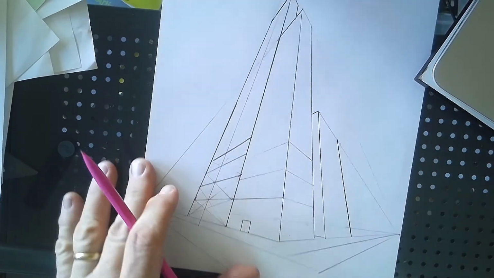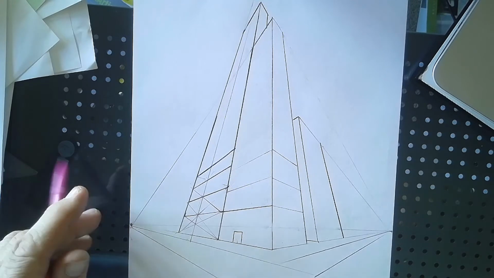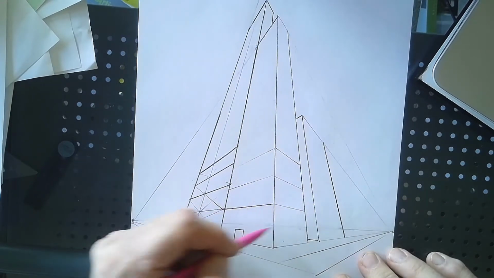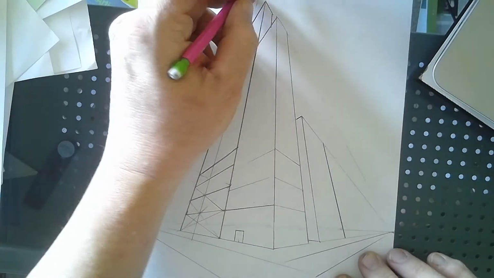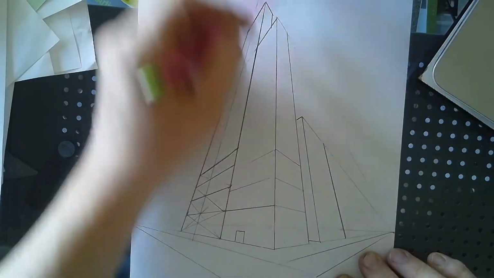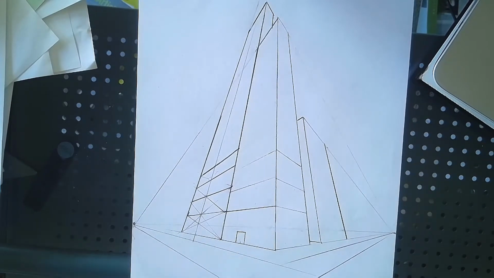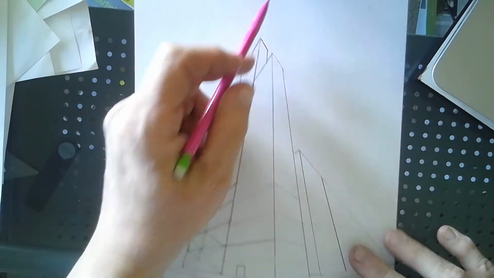Now if I did something different here, like for stoplights, we go to this vanishing point. Street lights, we go to this vanishing point. Anything that's coming up out of the ground is going to go toward that top vanishing point.